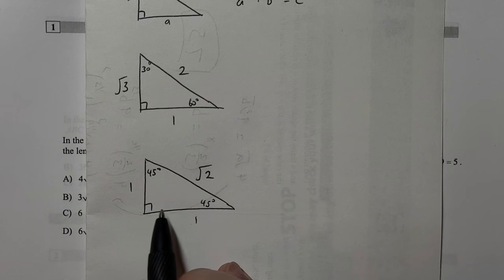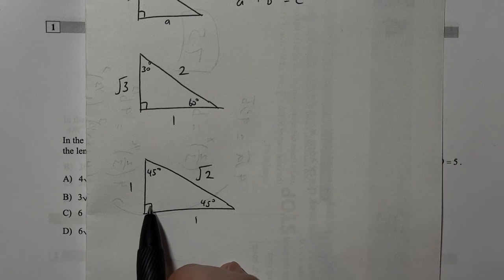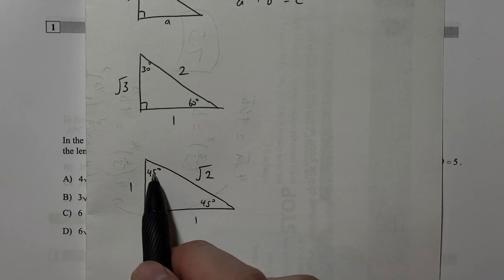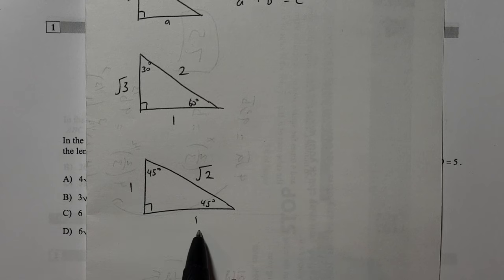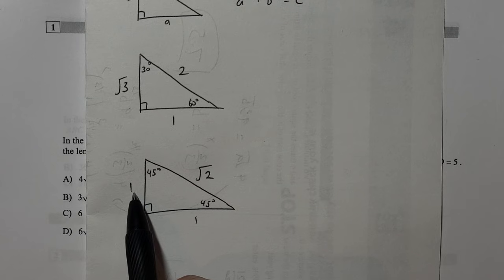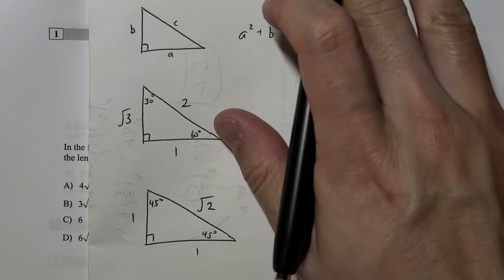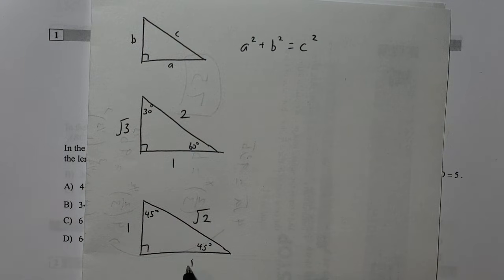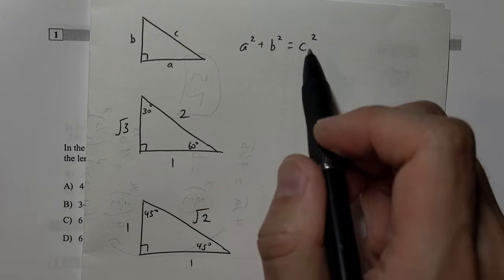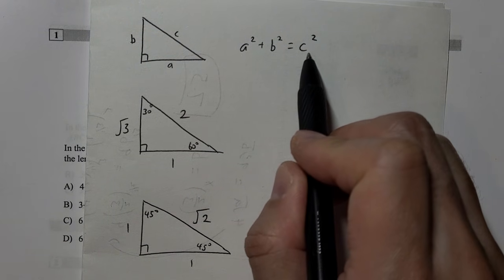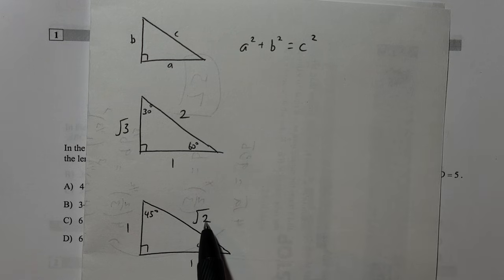This one is a 45, 45, 90 triangle, the other special triangle you should memorize. This is an isosceles triangle, by the way, because these 2 angles are the same, so these 2 sides have to be the same. So if one of them is length 1 for simplicity, the other has to be length 1 as well. And actually, you can use the Pythagorean theorem to get the length of this side. 1 squared plus 1 squared, that is 2, right? So 2 equals C squared. C is square root of 2 then, exactly.